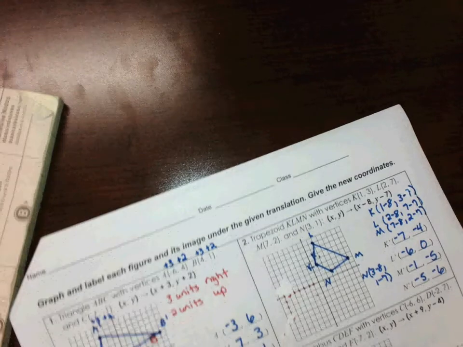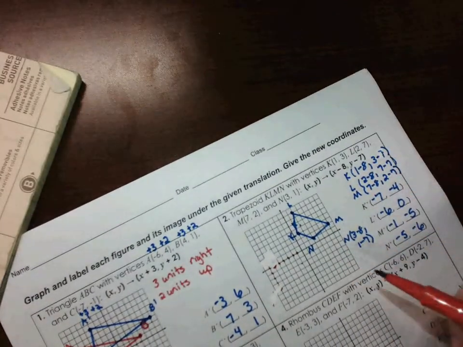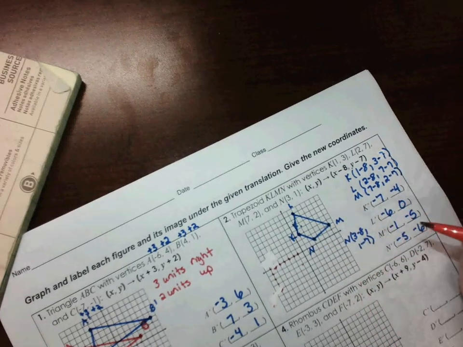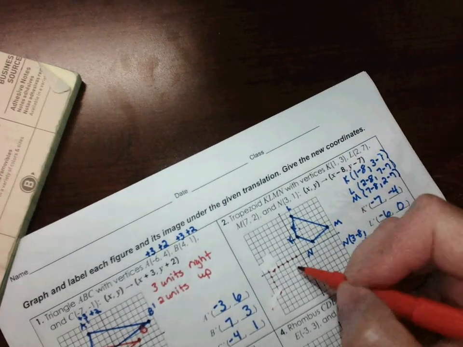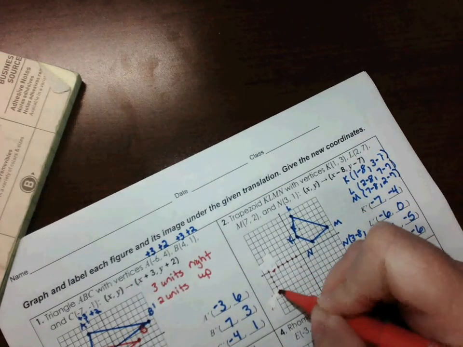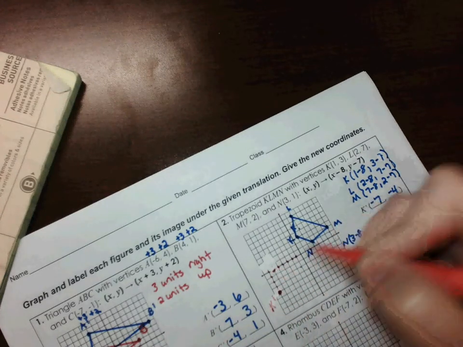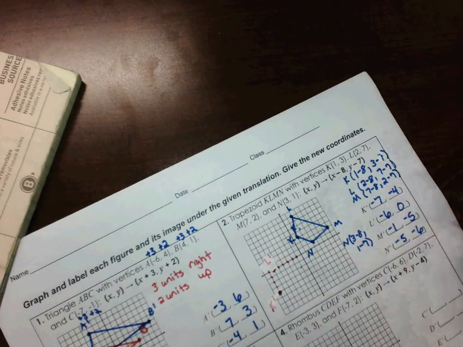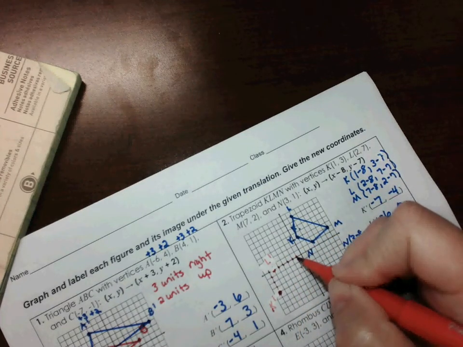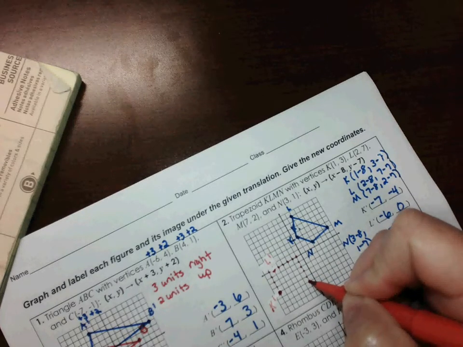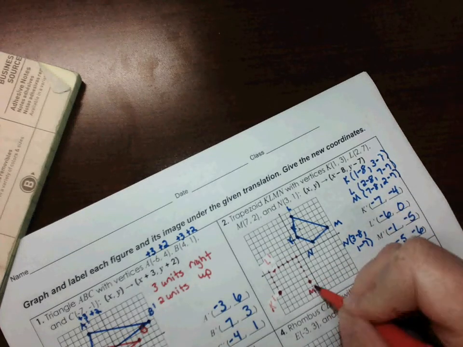Very irritating. Every single point. Oh, no, that was right. This was right. K prime. This is L prime. -1, -5. 1, 2, 3, 4, 5. That is M prime.